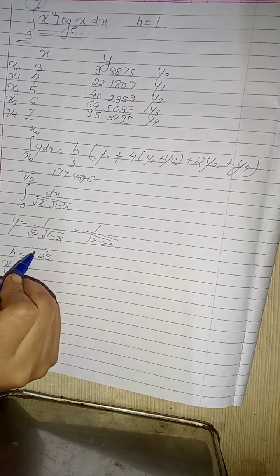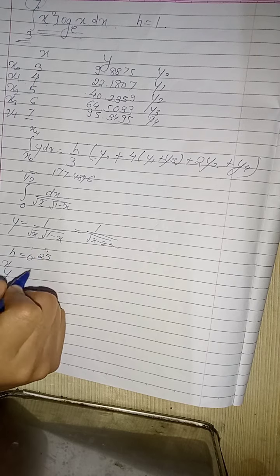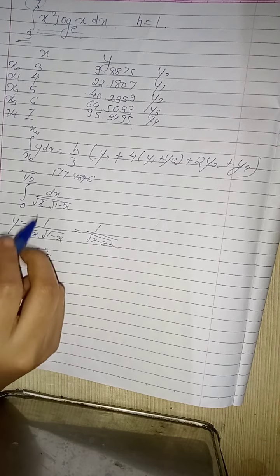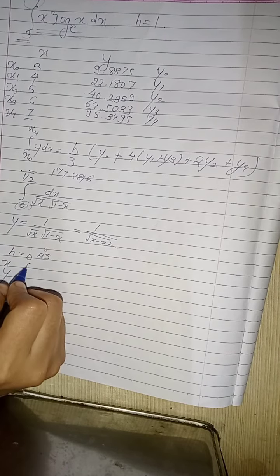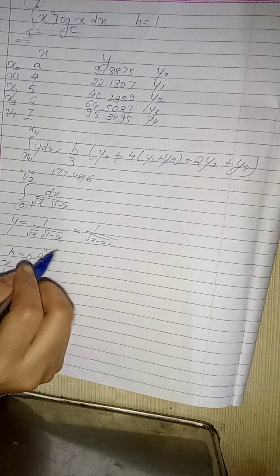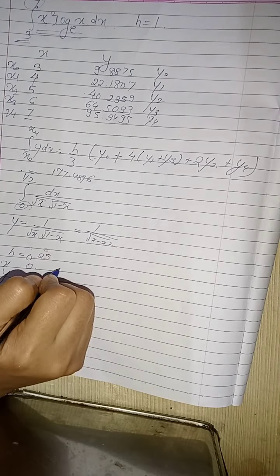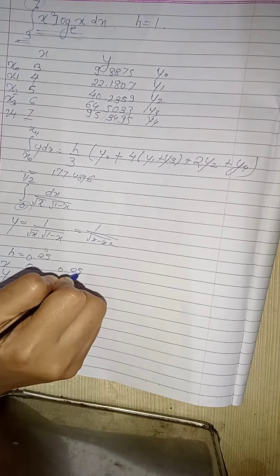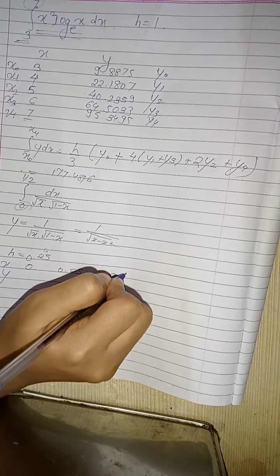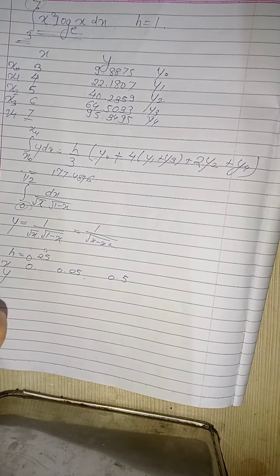The first point starts with 0, then you have 0.25, and then the last point is 0.5, which is half.